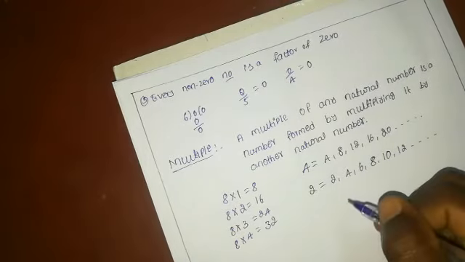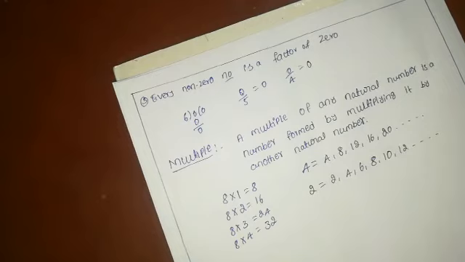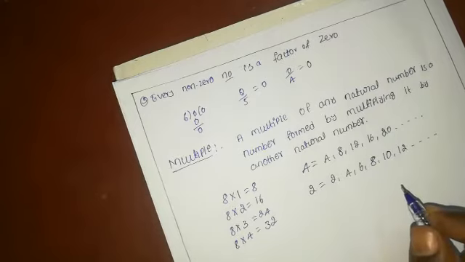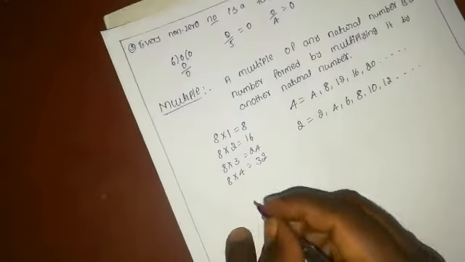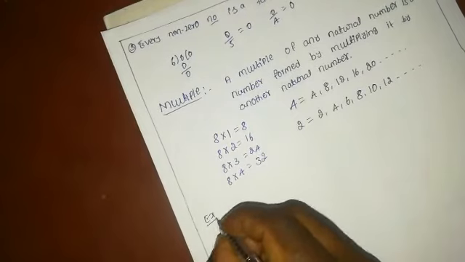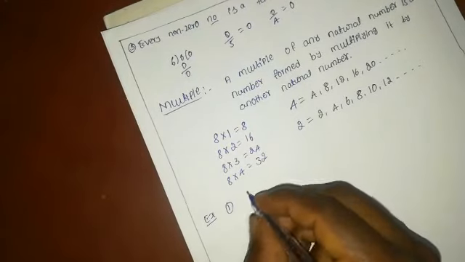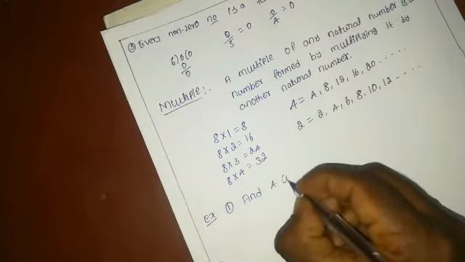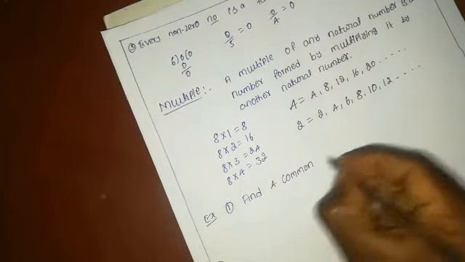This is the multiples. What do you mean by multiples? A multiple of any natural number is a number formed by multiplying it by another natural number. Now see one example. We have to find 4 common multiples.